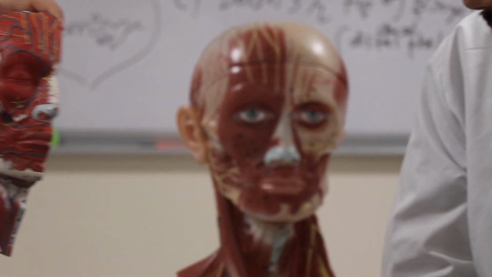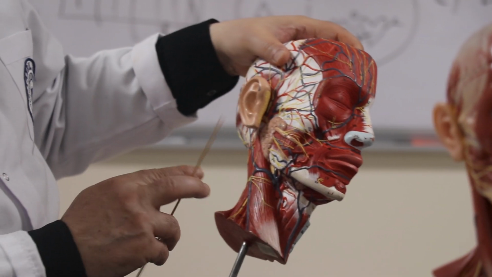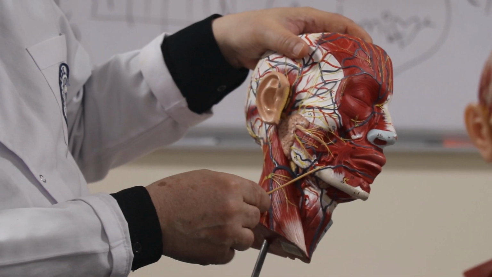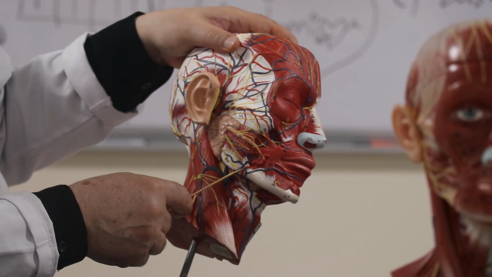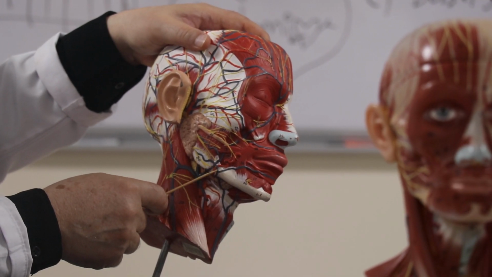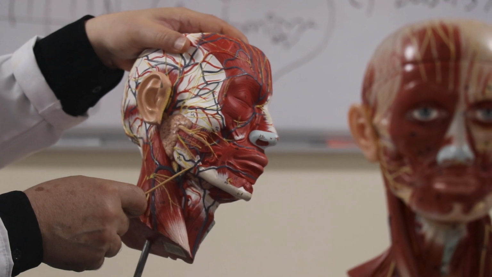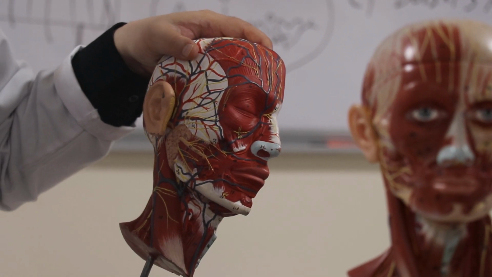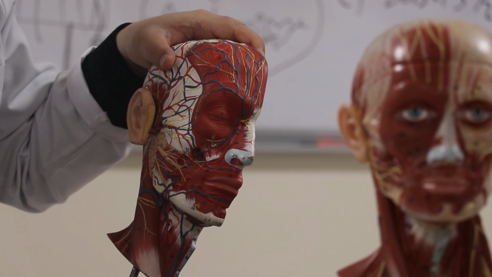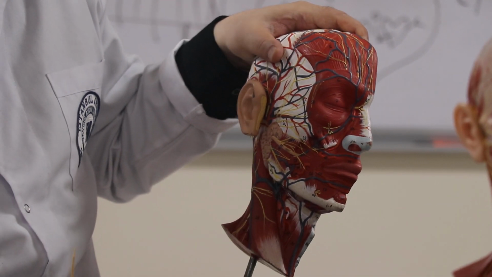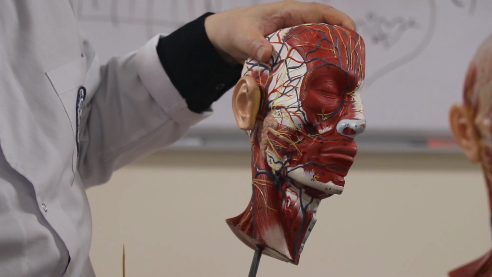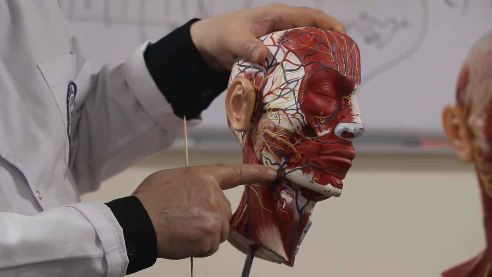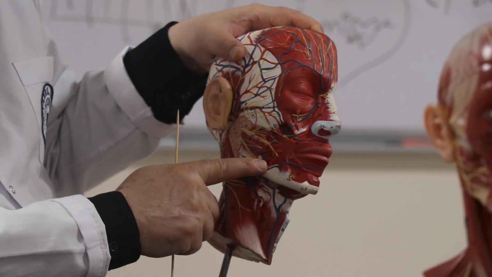One of the important things that you need to remember is that you see this facial artery as it crosses the body of the mandible, it has these tortuous, winding courses.